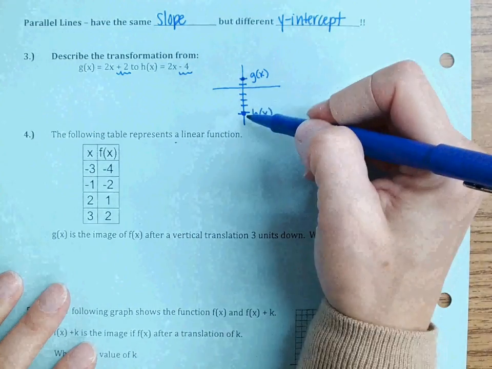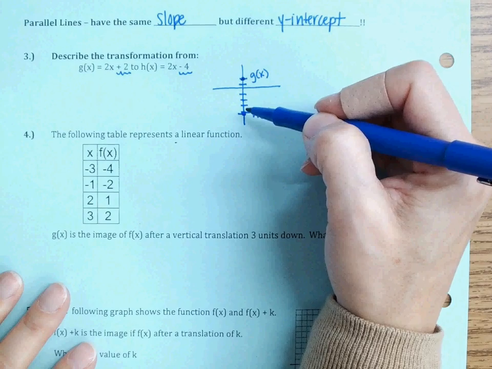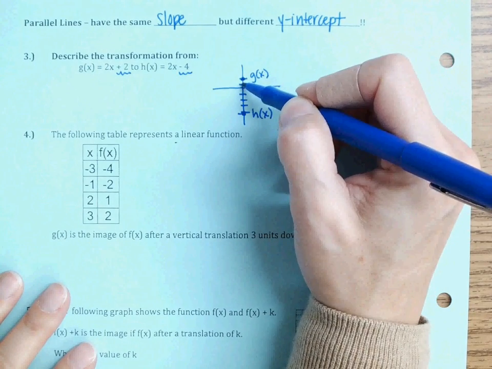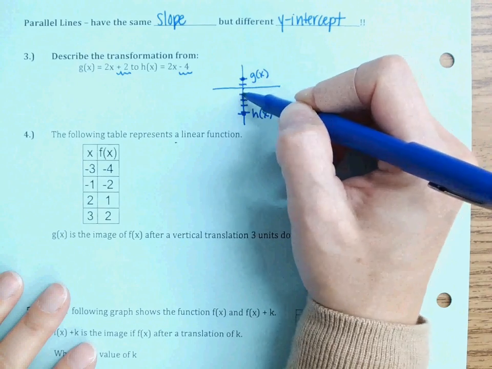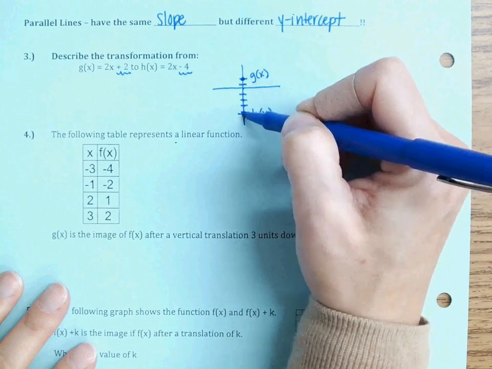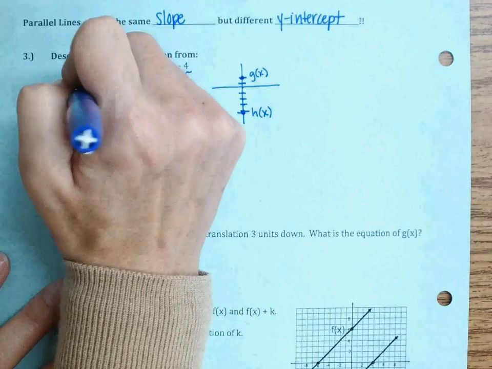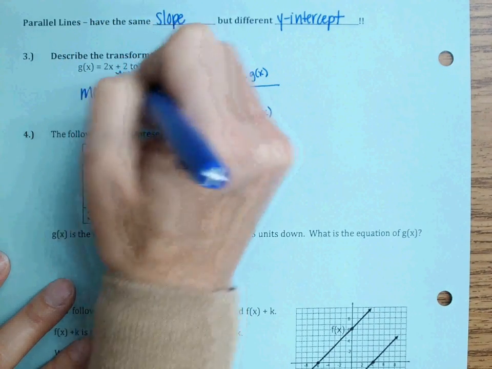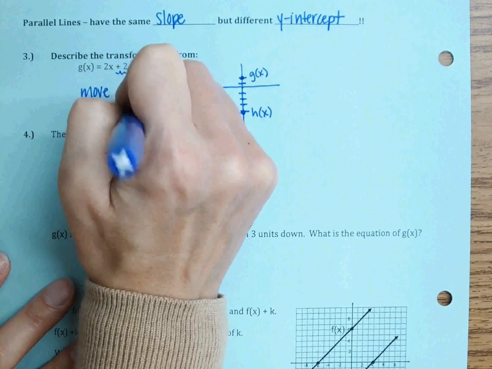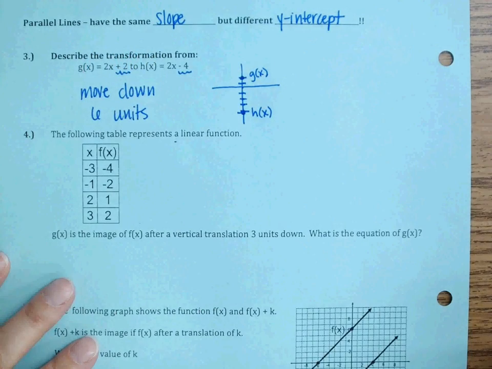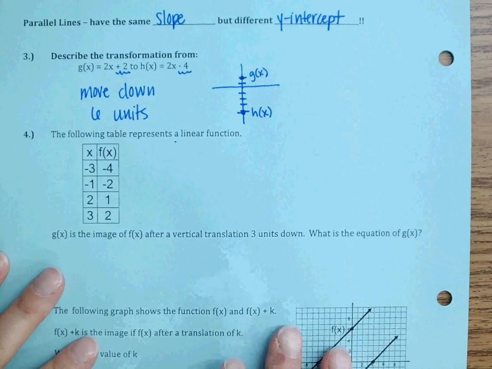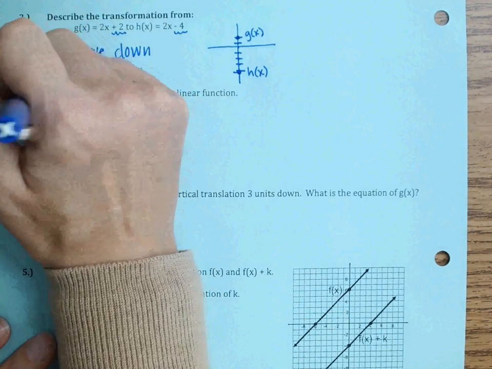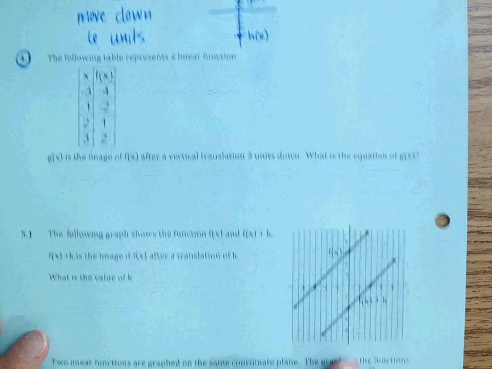The transformation was a movement from g of x down 1, 2, 3, 4, 5, 6 to h of x. So we'll write down that we move down 6 units. Now, example number 4, we'll do this one the next time I see you in class.